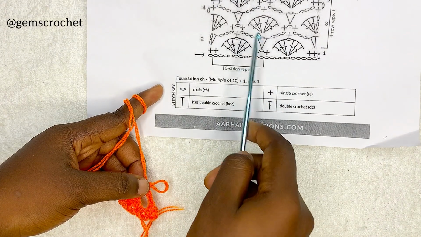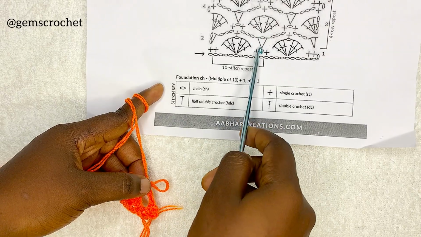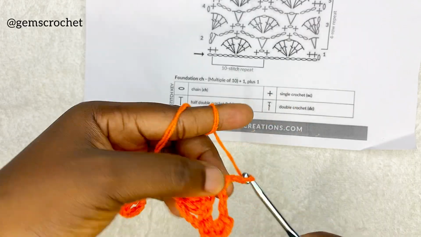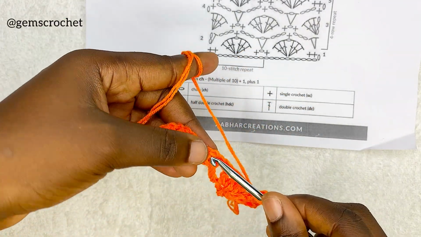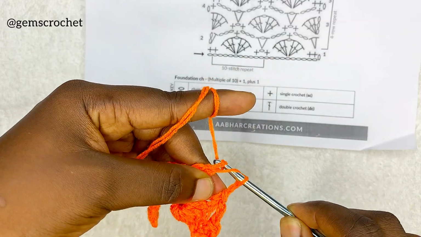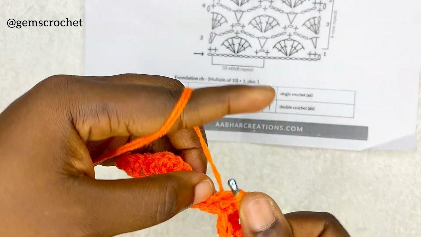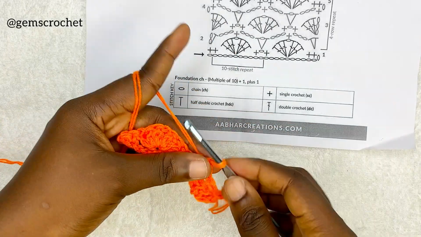So we'll chain 3 again, then in this chain space we'll do 1 half double crochet, 1 chain, and 1 half double crochet. So I'll chain 3, 1 2 3. Then in this space here, I'll do 1 half double crochet, 1 chain, and 1 half double crochet. So you can see I'll continue like that.